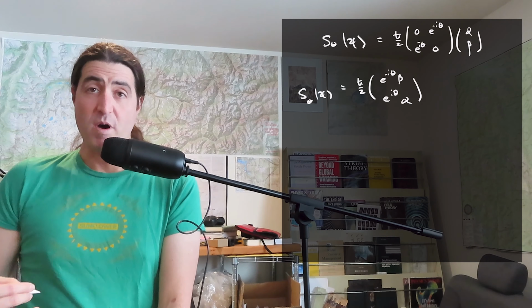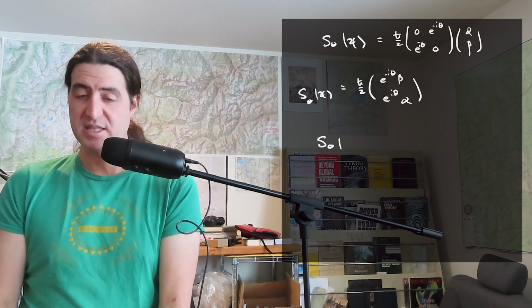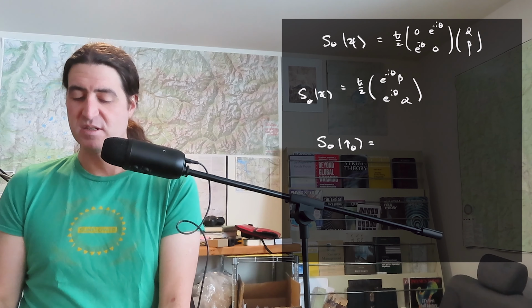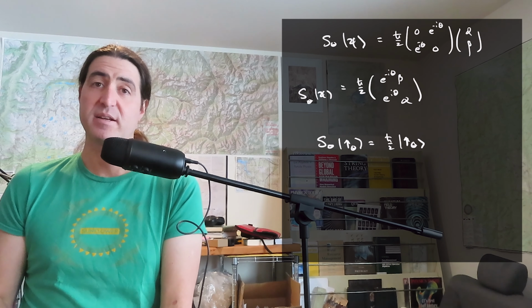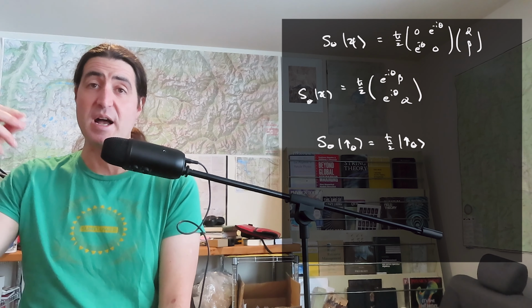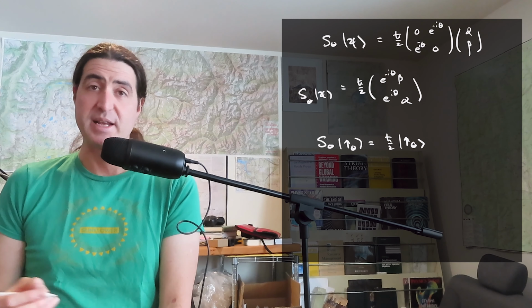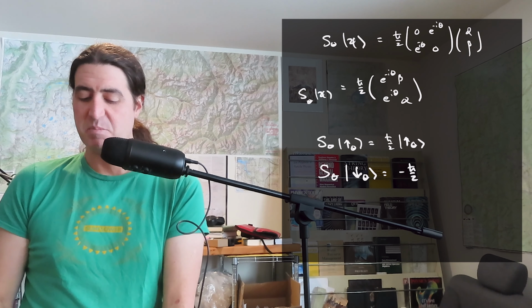Now, what we want for an eigenvalue problem is to have something of the form S theta acting on the up state in the theta direction is equal to h bar over 2 times the same vector back. And similarly, for the down eigenvector, the down quantum state in the theta direction, we want something that looks like S acting on that state is minus h bar over 2 down in the theta direction.